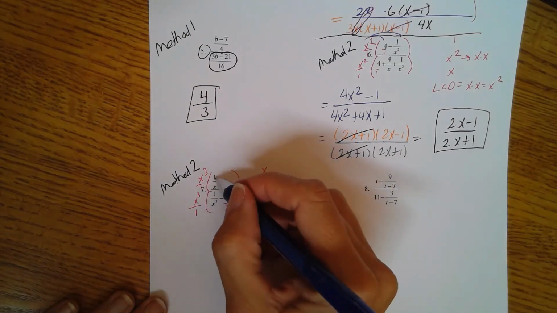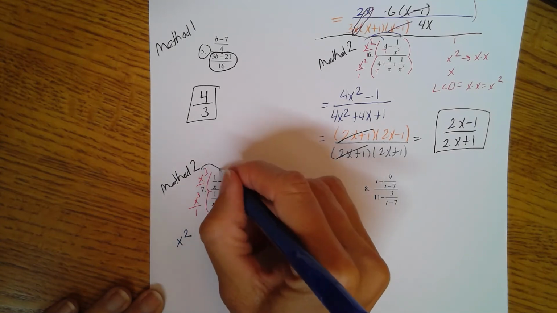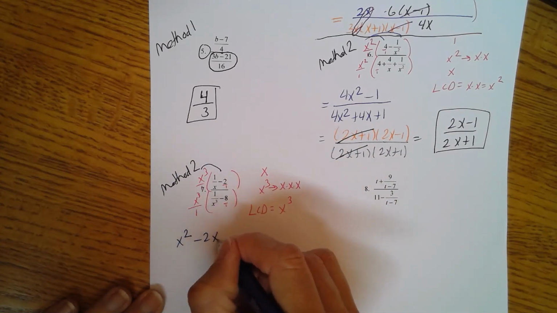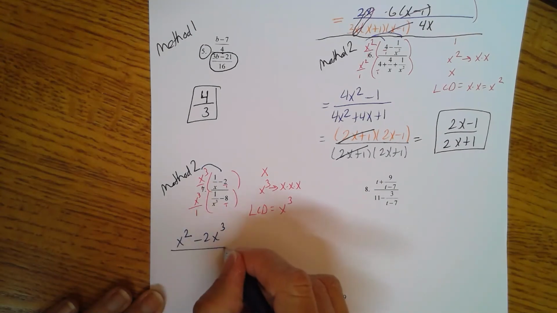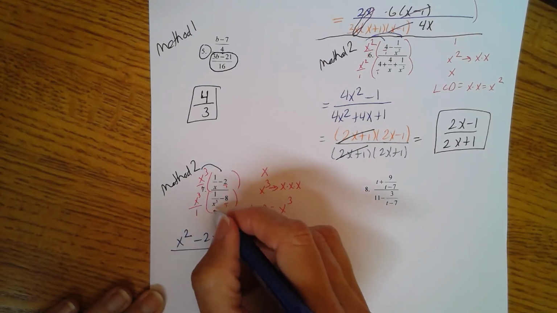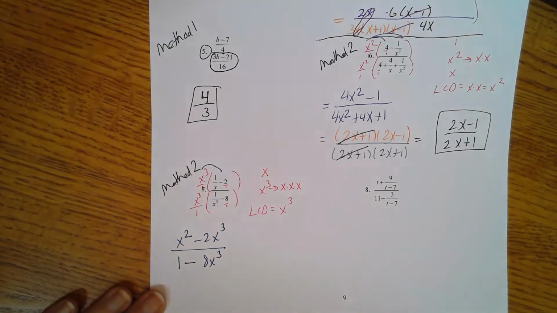So x cubed times 1, but divided by x is just x squared. Again, if you need to show the step in between, go right ahead. I'm going to go ahead and just cancel as I go. X cubed times 2 is minus 2x cubed. And the denominator, x squared times 1 over x squared is just 1. And x cubed times 8 is 8x cubed.